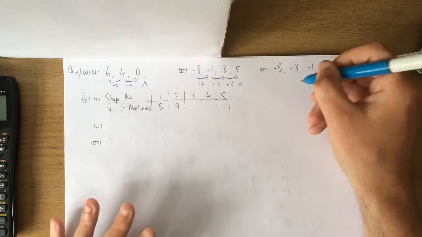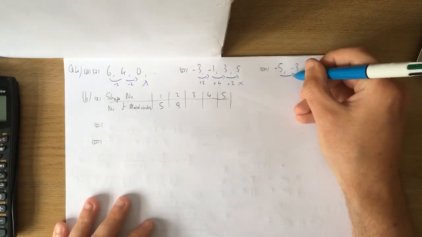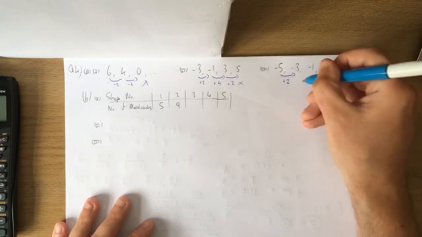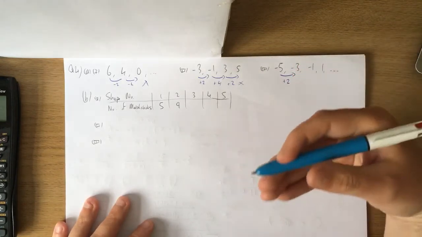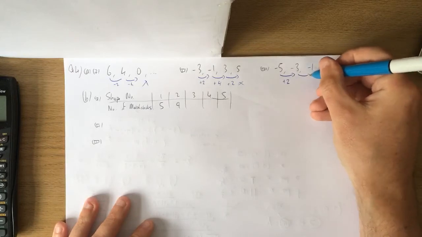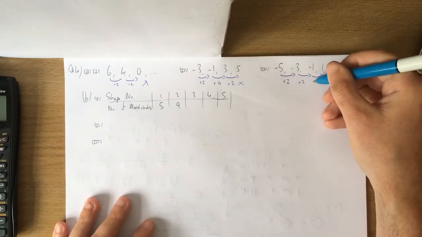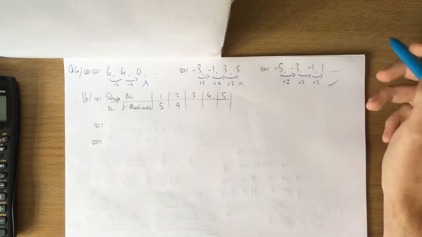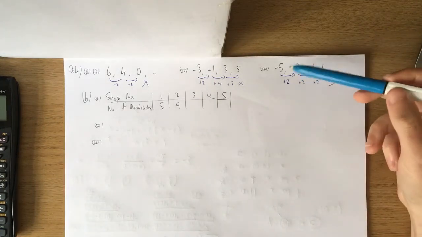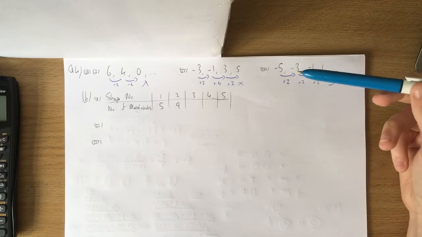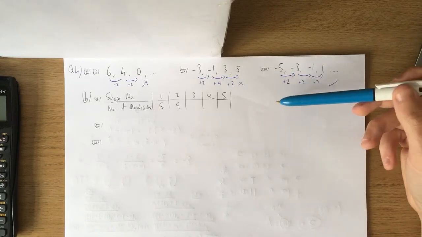So it must be part 3. Let's just check it though. -5 to -3, that's +2. So you're going from -5 up to -3. -3 up to -1 is +2. -1 to 1 is +2 as well. So that's your linear one, because you've got your constant first difference. Your first difference is the same.